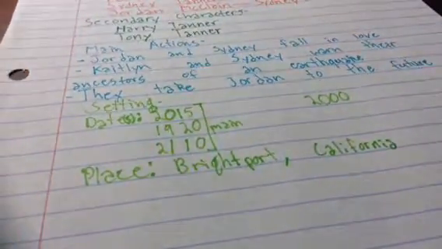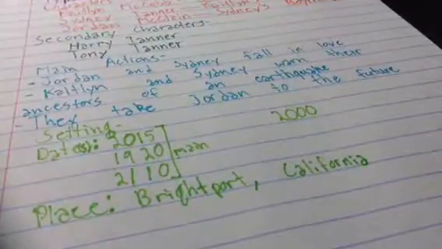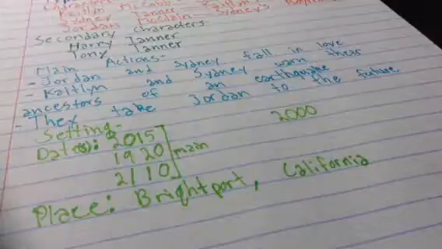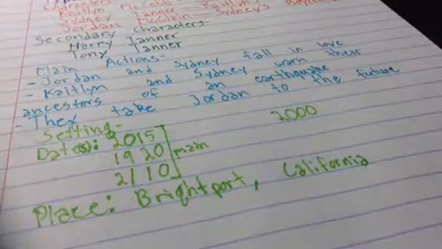So you want some fictional places and then maybe some real ones. Like in Harry Potter, Hogwarts isn't a real place, but it's in London, and London is a real place. So you want some fake, some real places.